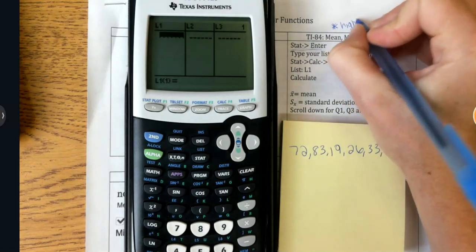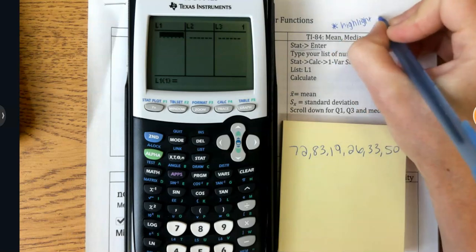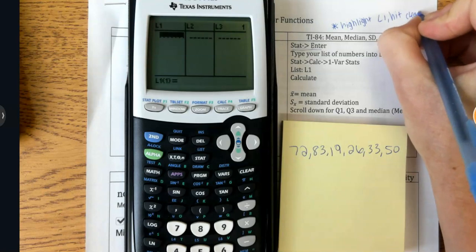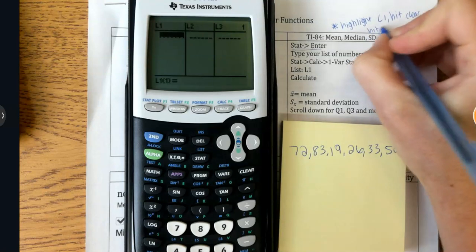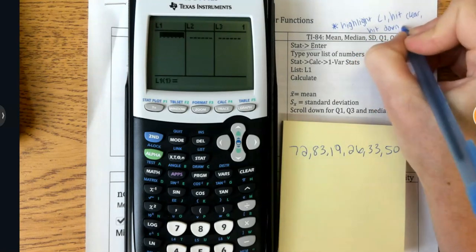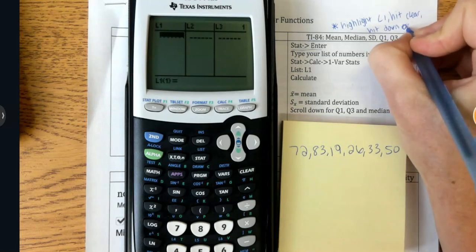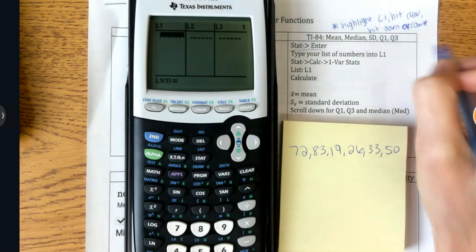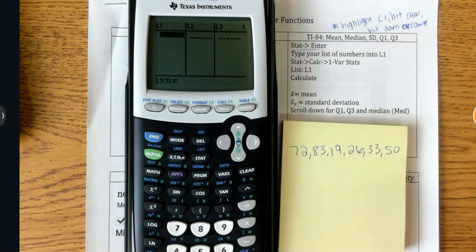Highlight L1, hit clear, hit down arrow. That will clear out your calculator if you've got numbers in it.